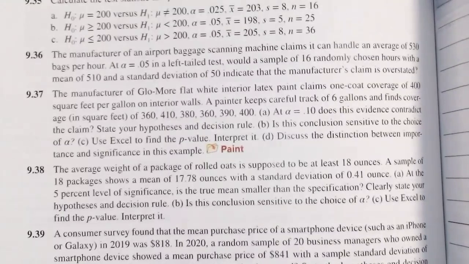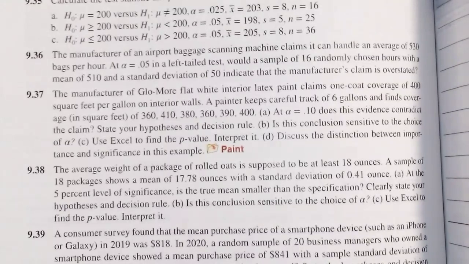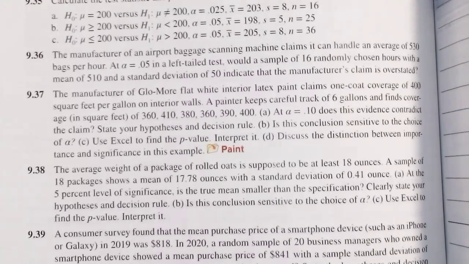Here's our setting, problem 37. But the sample doesn't provide enough evidence to defend the manufacturer's claim. Right. According to this sample, the manufacturer's claim is not true. This sample's average is far enough below 400 that I don't believe they're actually covering 400 apiece.